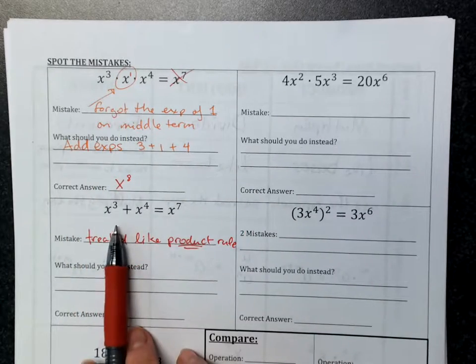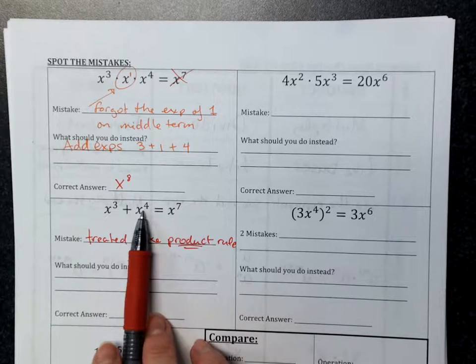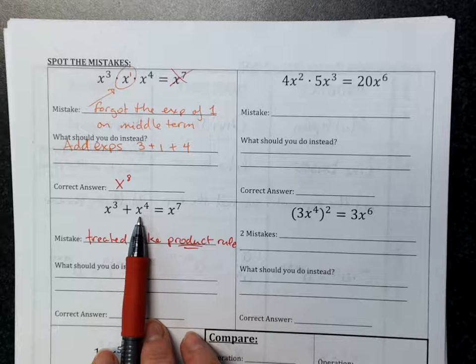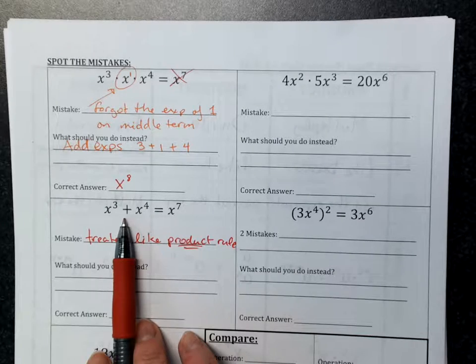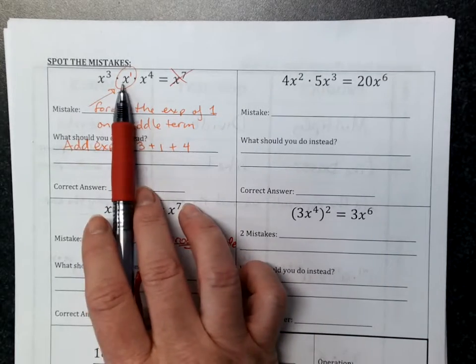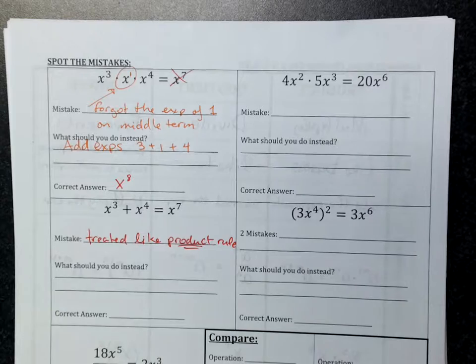But when adding and subtracting, you require more than just like bases. You also, as pointed out, require the same exponents. Do you have the same base? Yeah. Do you have the same exponent? No. Therefore, can you add? No. Because just like you require like bases for multiplying, you require like terms for adding.